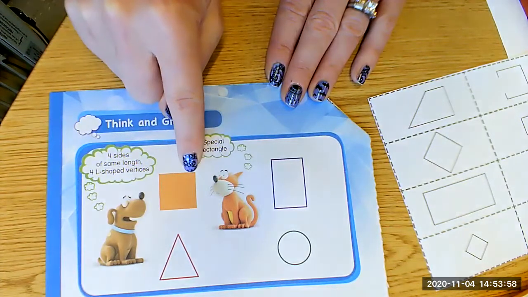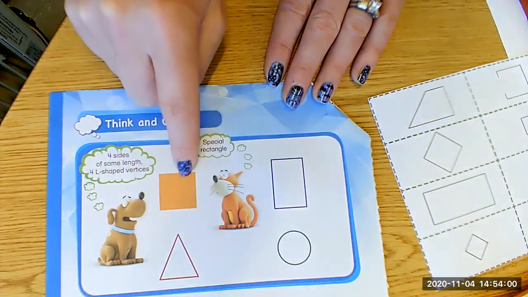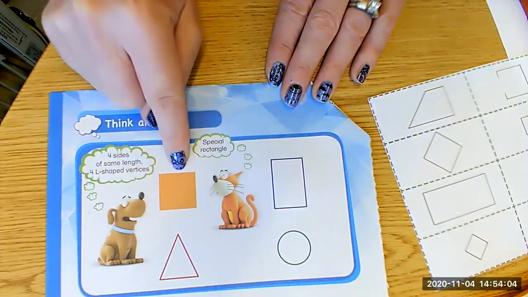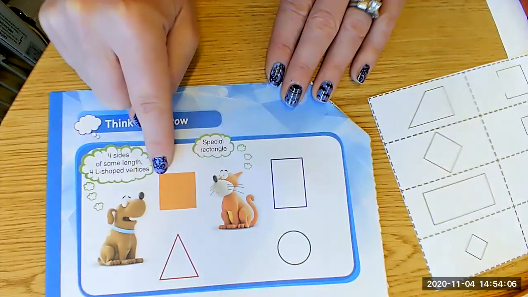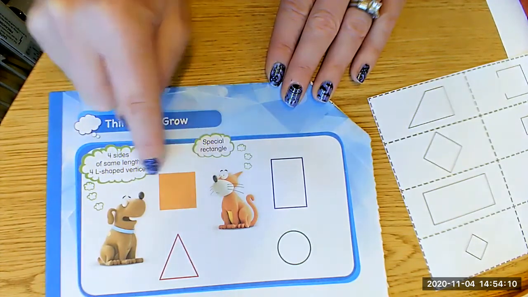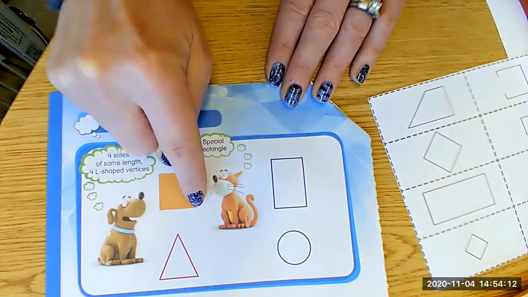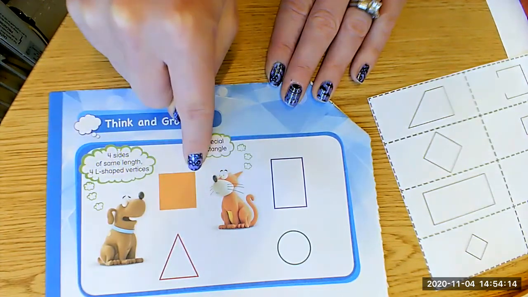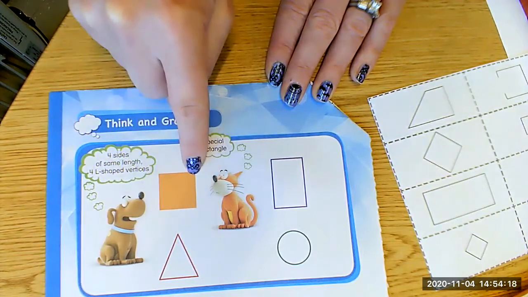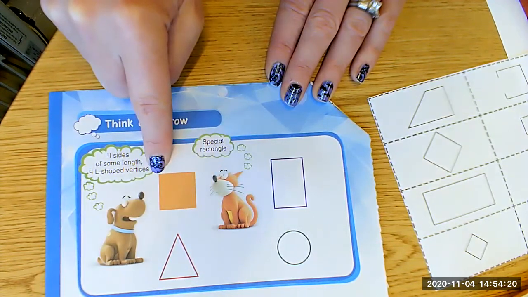It's colored in orange. And it is a square. And it's a square because it has 1, 2, 3, 4 sides. 1, 2, 3, 4 L-shaped vertices. And all of the sides are the same length.